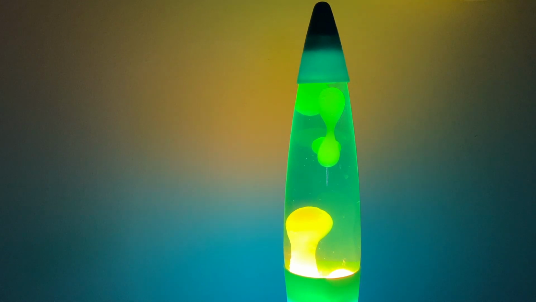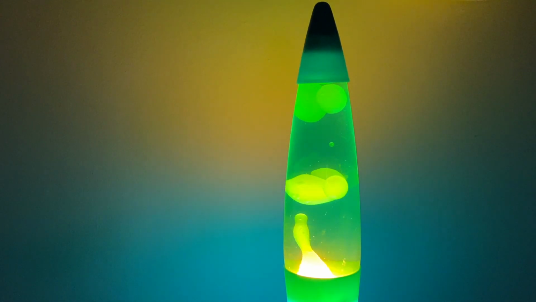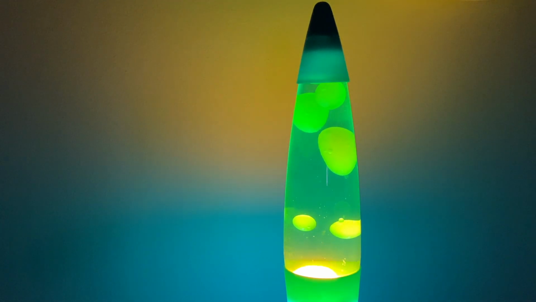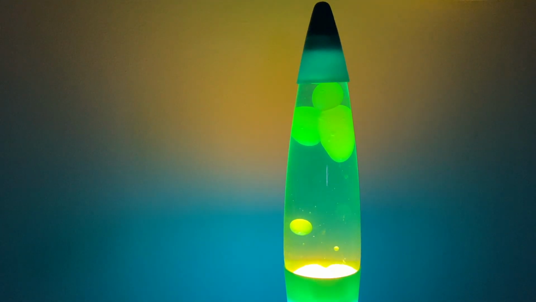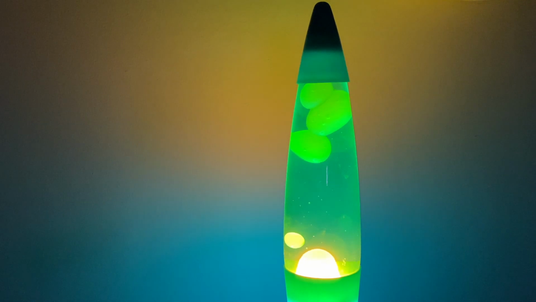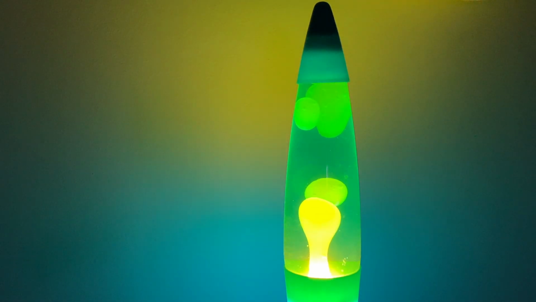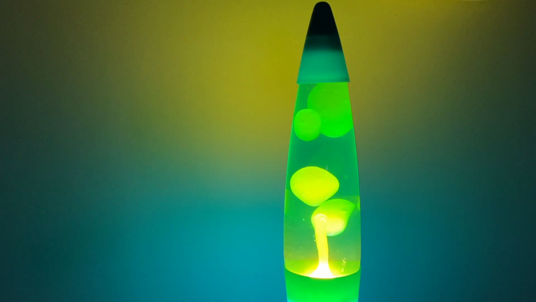Imagine that your body is at 20% opacity. Right now, you're a little see-through, and that's okay.